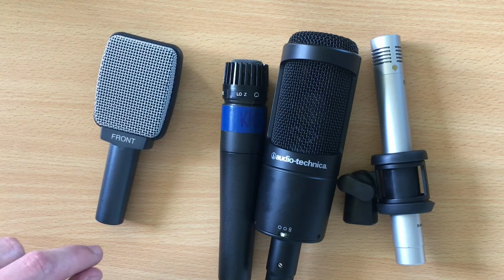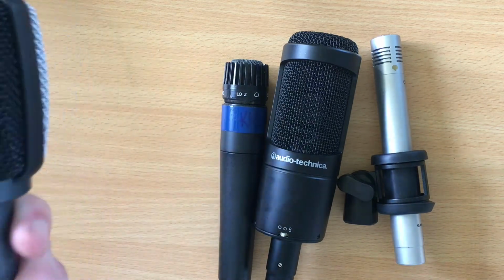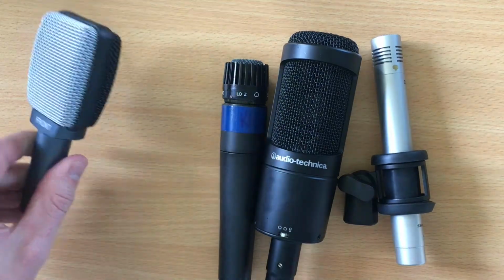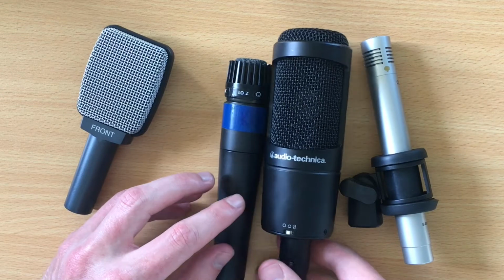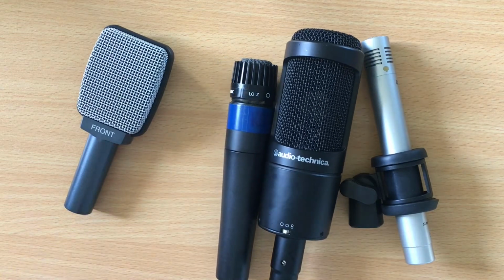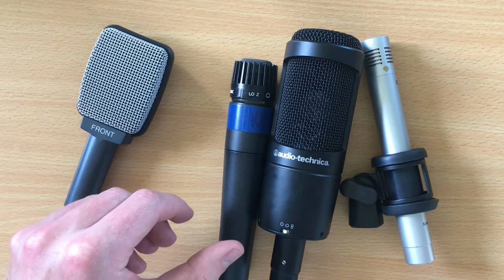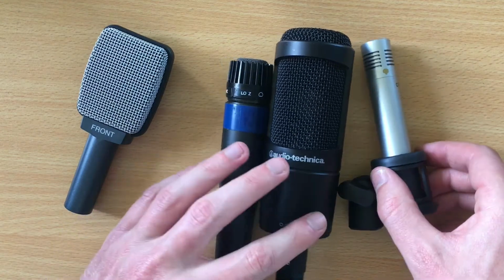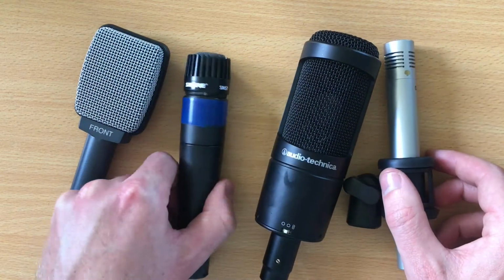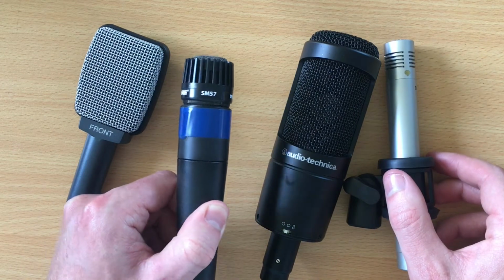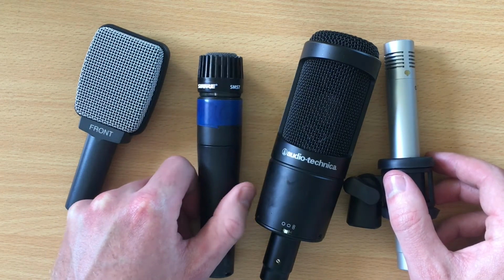So some side address microphones that we've got here: Sennheiser E609, the Audio-Technica AT2050. I've also got a Rode NT1 in the cupboard. And then our top address microphones: the Samson C02, Shure SM57 and SM58.